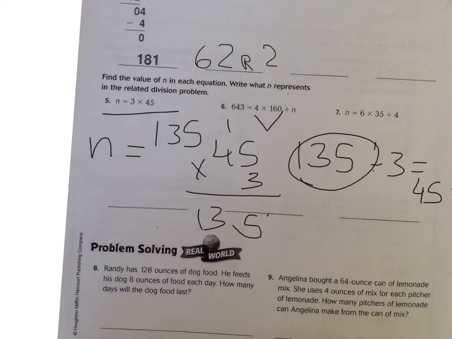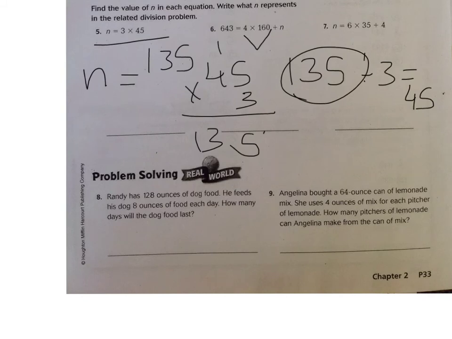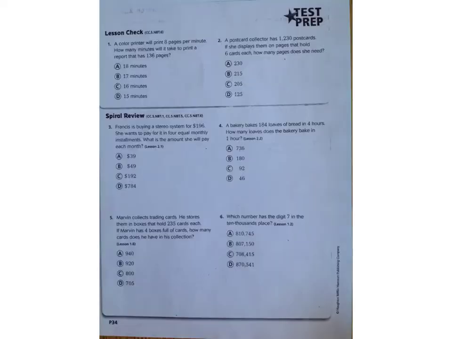And then the next problems, 8 and 9, are just story problems. Make sure you write the correct units. And on the other side, I looked over all the problems, and they're actually pretty simple. Just make sure that you show your work for all of them.